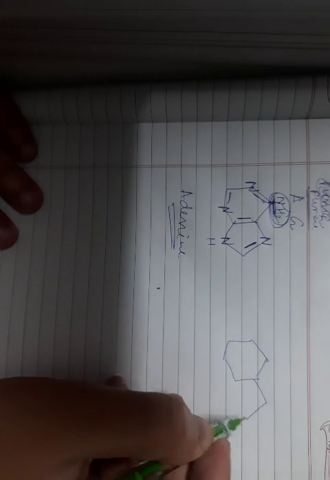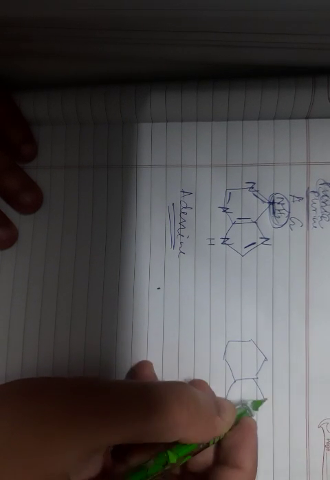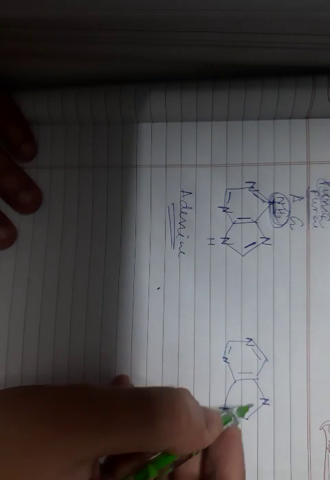Now I'm drawing the purine again. Here is the purine. So out here I attached the amine group to this carbon, the 1 2 3 4 5 6 number carbon.